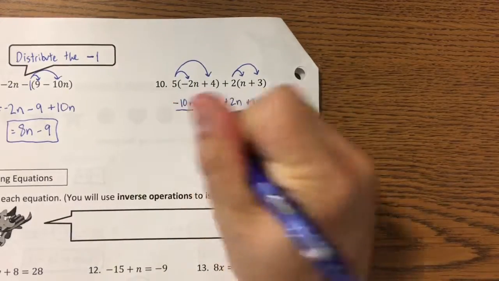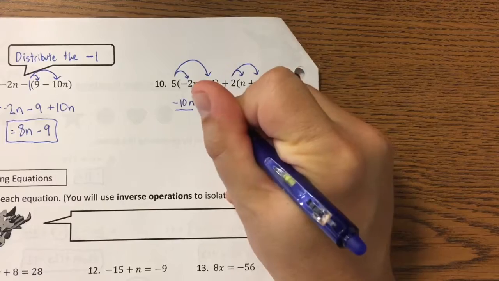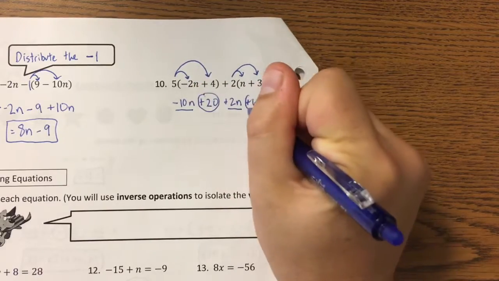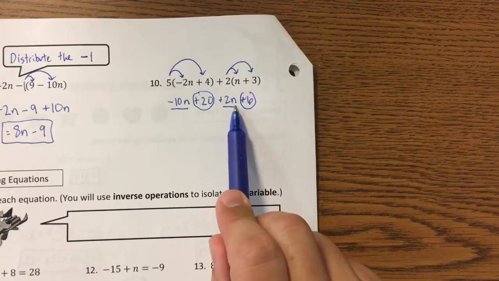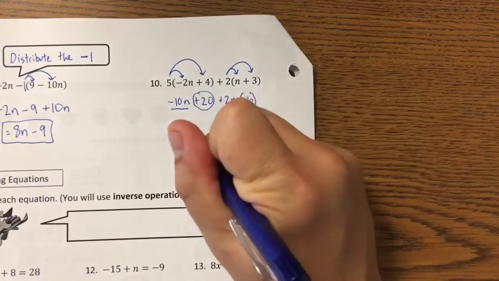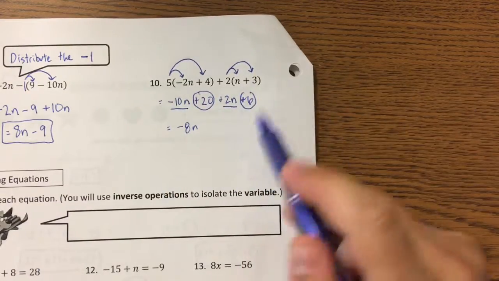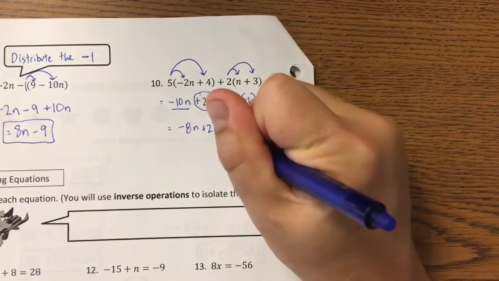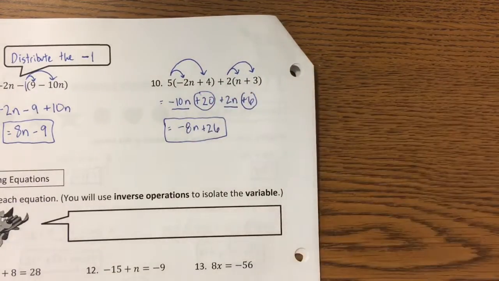I'm going to underline my n's and then circle my constants so I can really visually see what my like terms are at a glance. -10n plus 2n is going to be -8n. And then 20 plus 6 is 26. Any questions about that one?